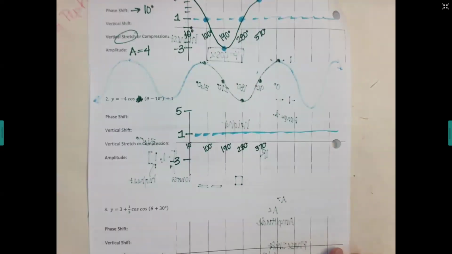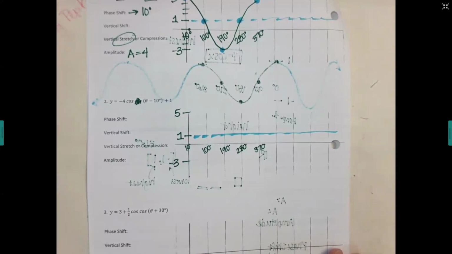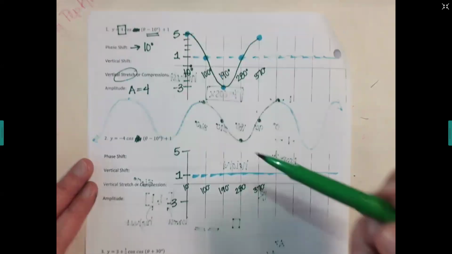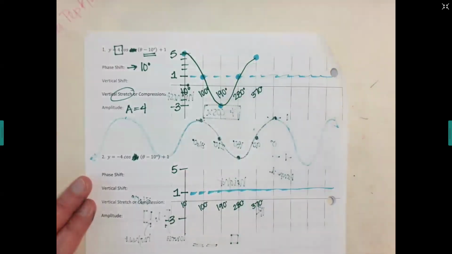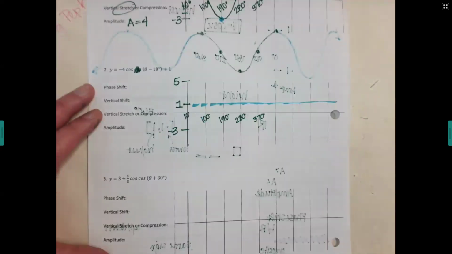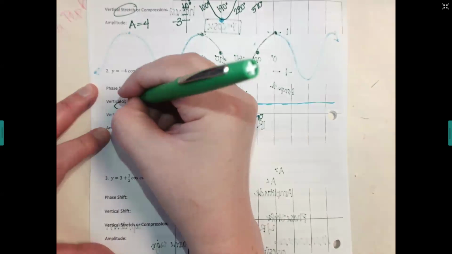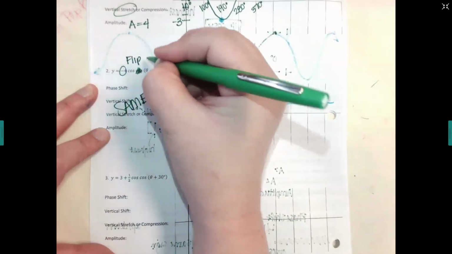I just want you to think about, what does the negative in the front do when you're graphing? It does what to it? Flips it. So instead of my cosine graph starting at the top and doing my wave down, it's just going to make your wave start at the bottom and then do the wave up. So I'm going to put right here, all of this is the same. But the negative is going to flip upside down.